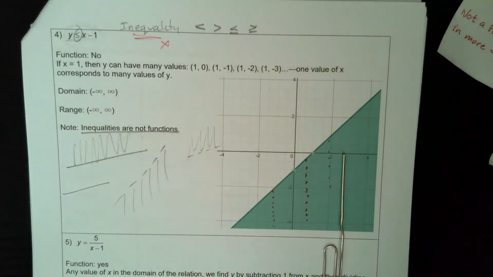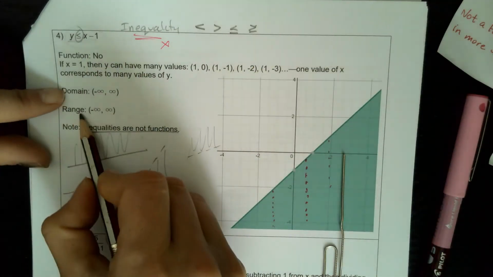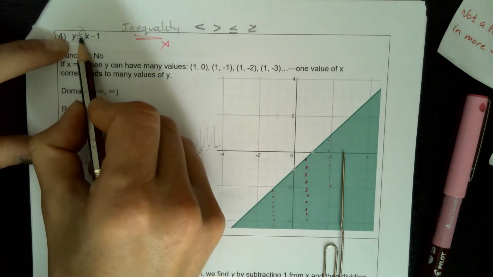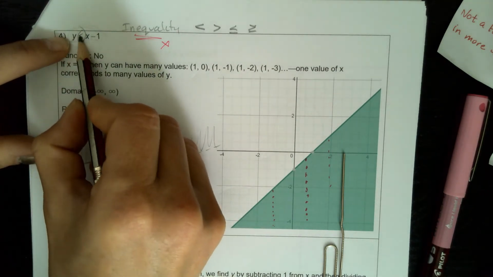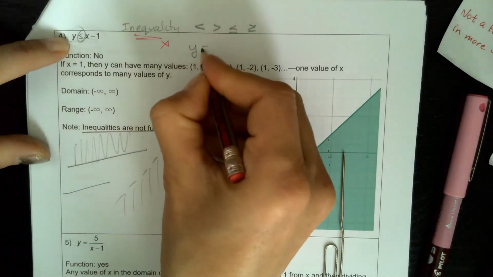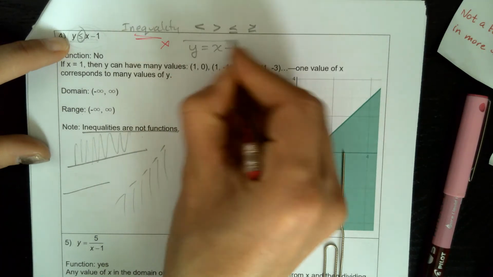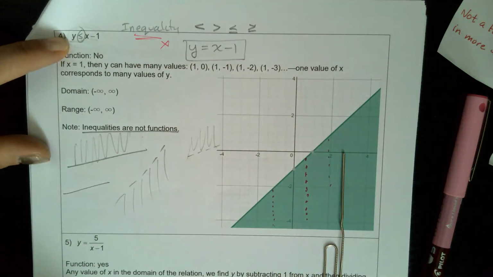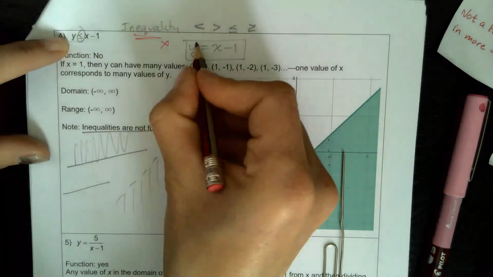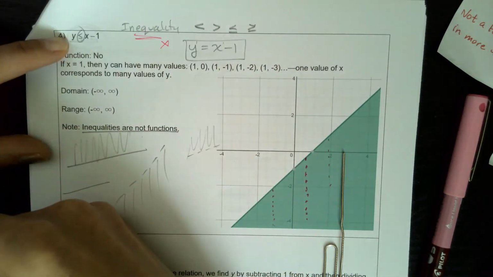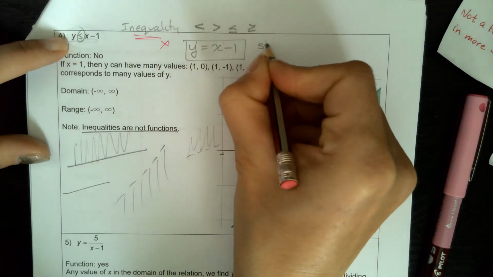Okay? So now if I do domain and range, let's take out the inequality sign and change it into an equal sign. Because the exponent is 1 and 1, I can see that this is just a straight line.